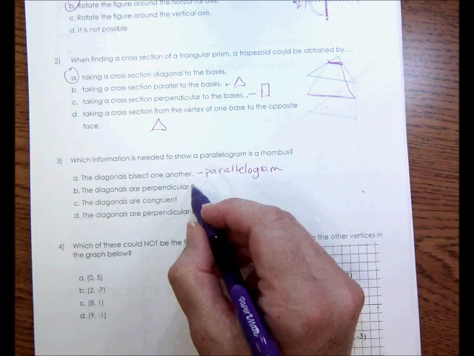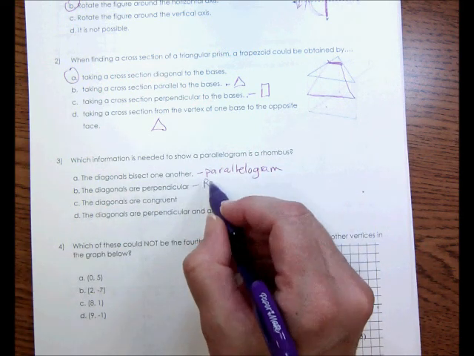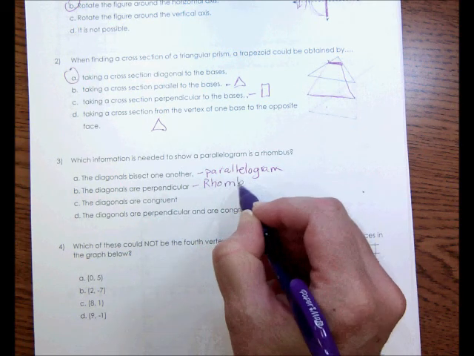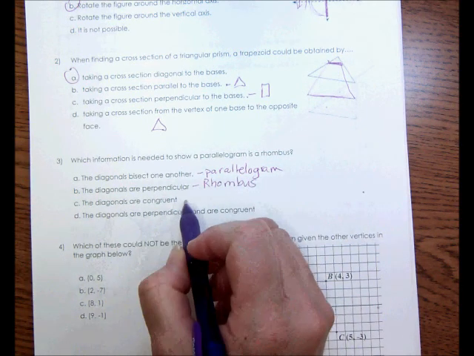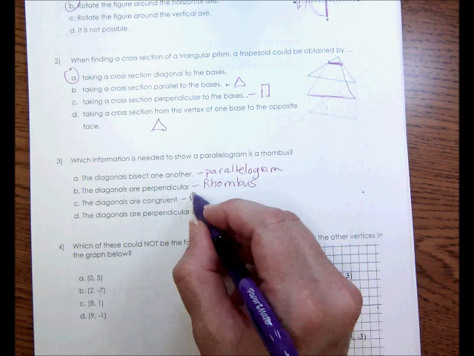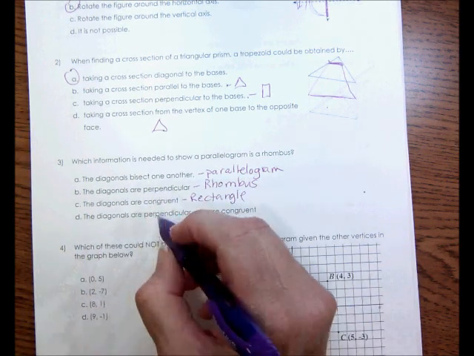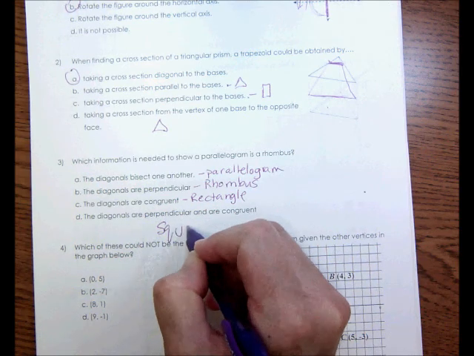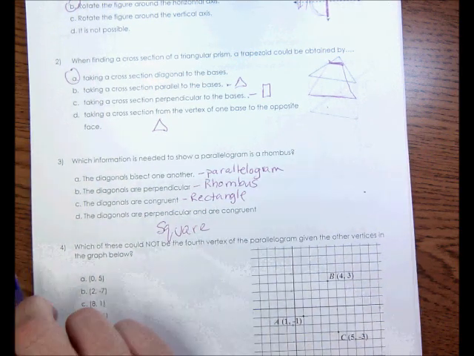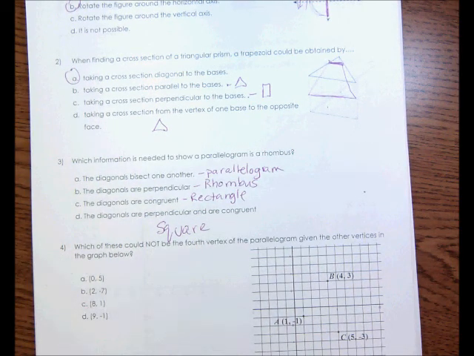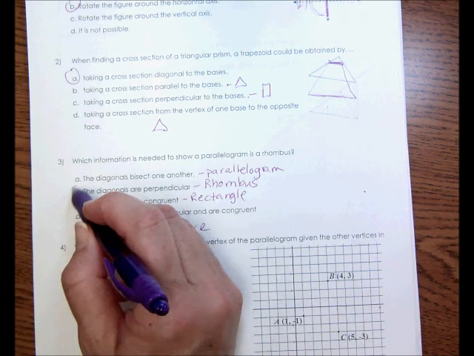The second one, B, is what proves that a quadrilateral is a rhombus. If the diagonals are congruent, it proves that it's a rectangle. And if they do both, that's a square. So your answer here should be B, which is rhombus.